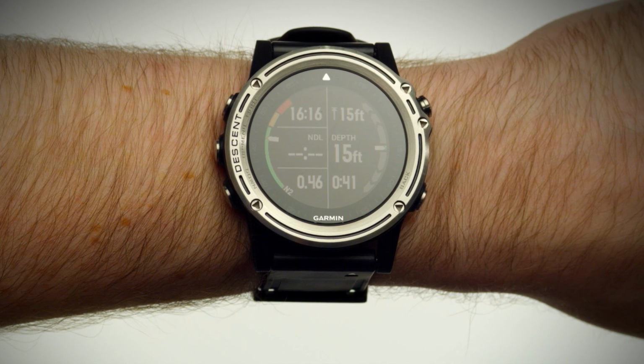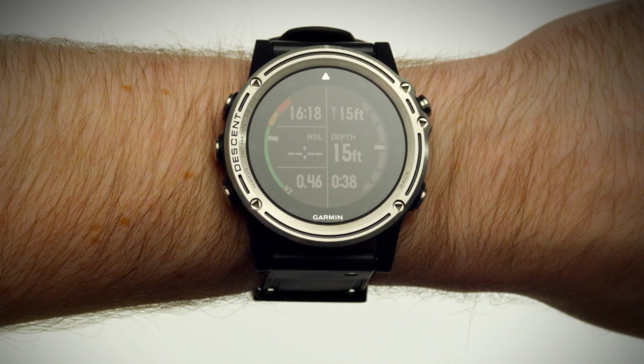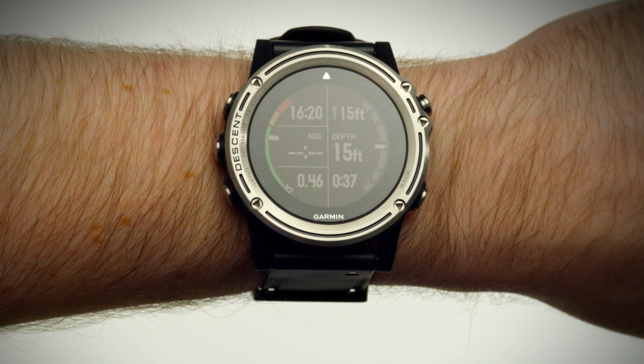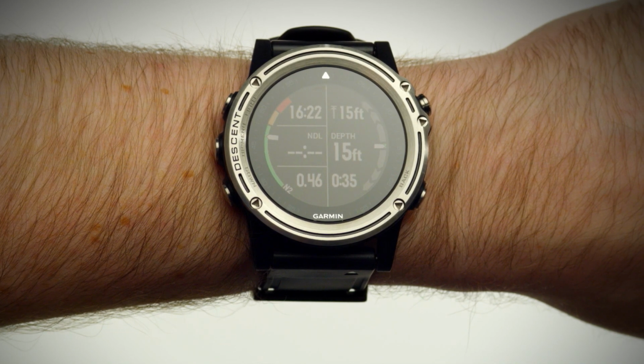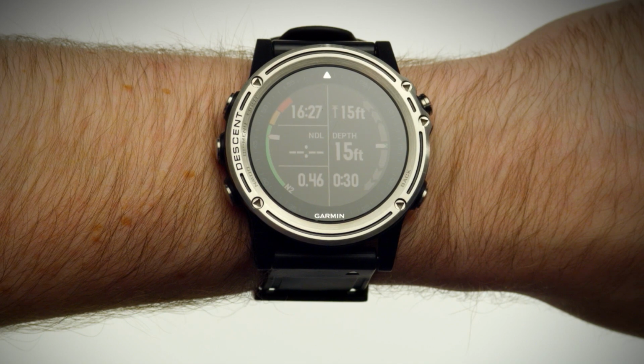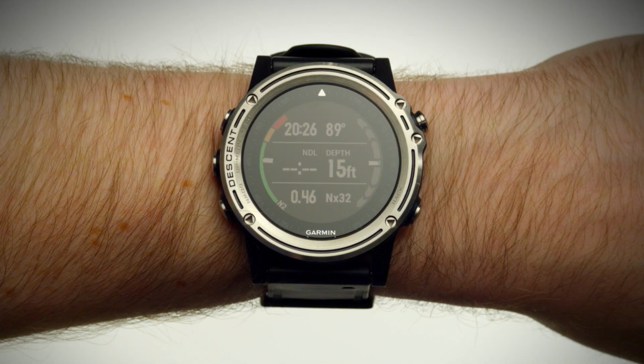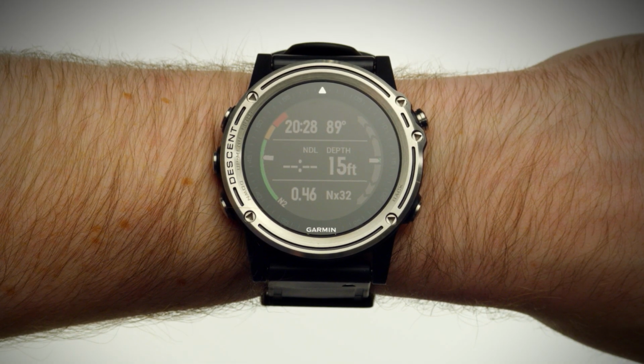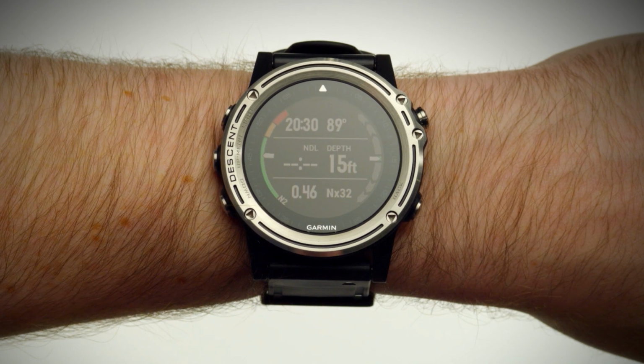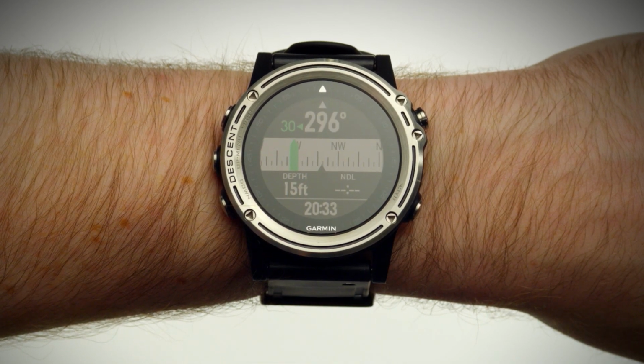At that time, the right side of the screen will also change to show your first decompression stop ceiling and stop time. You'll see the same right side display for your safety stop as you ascend to 3 meters with NDL remaining. At any time during the dive, you can press the up-down key or double-tap the screen to view the dive compass. The compass indicates your directional heading.